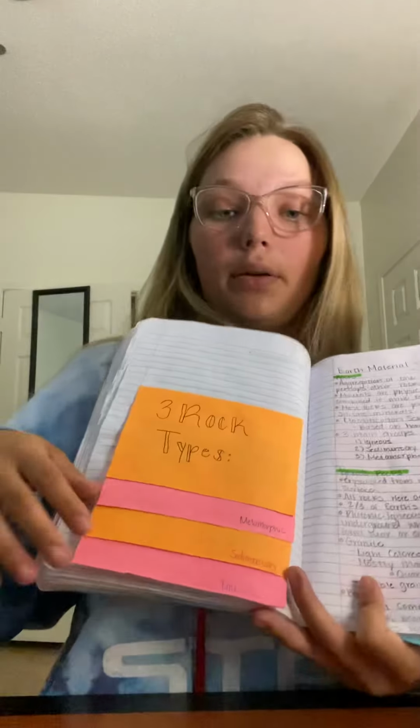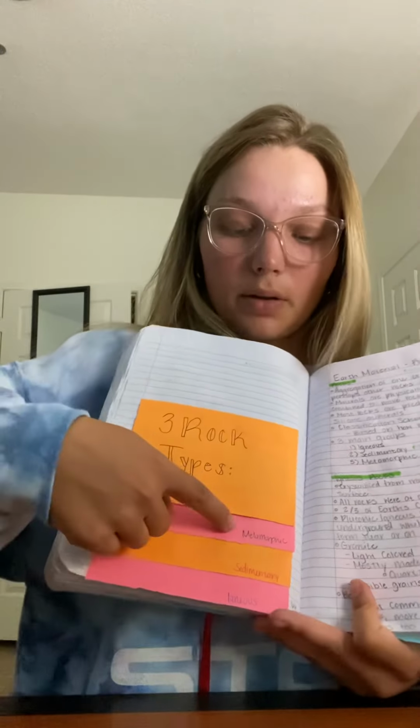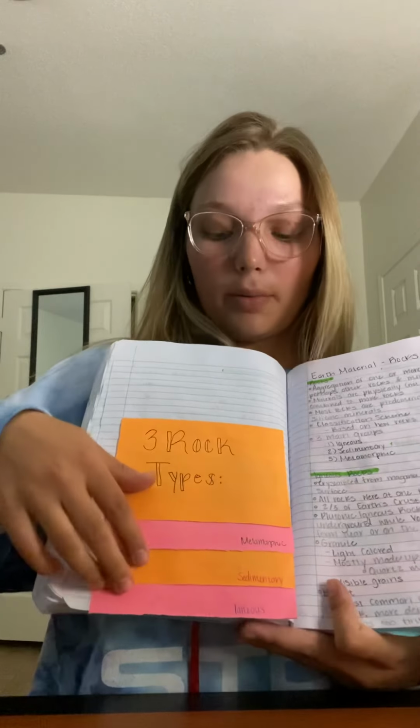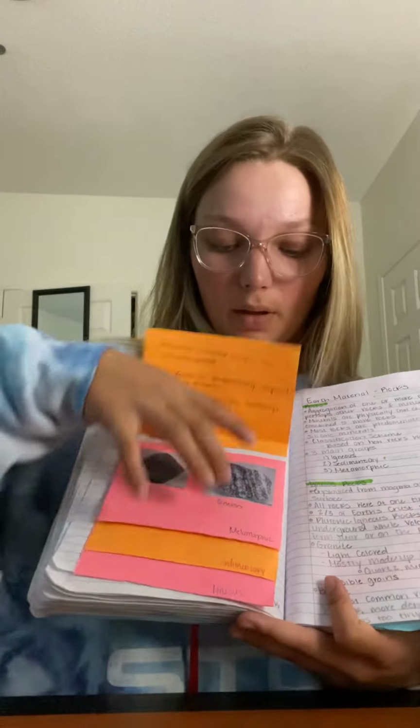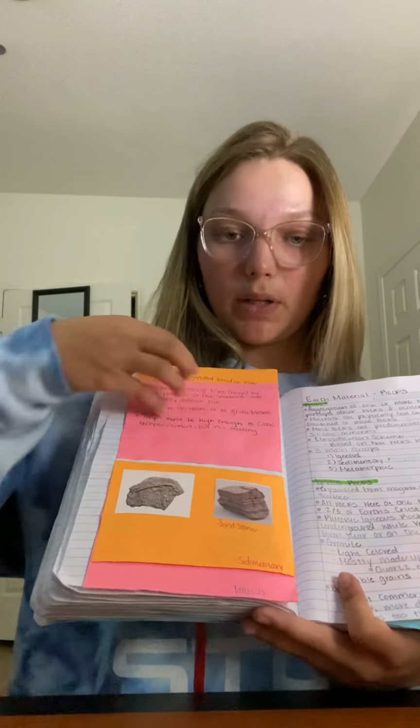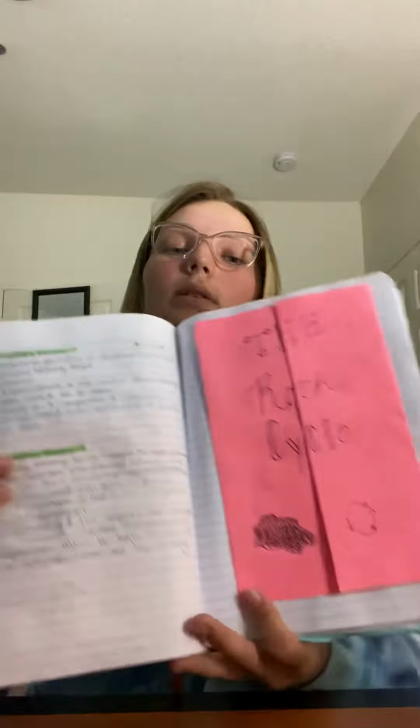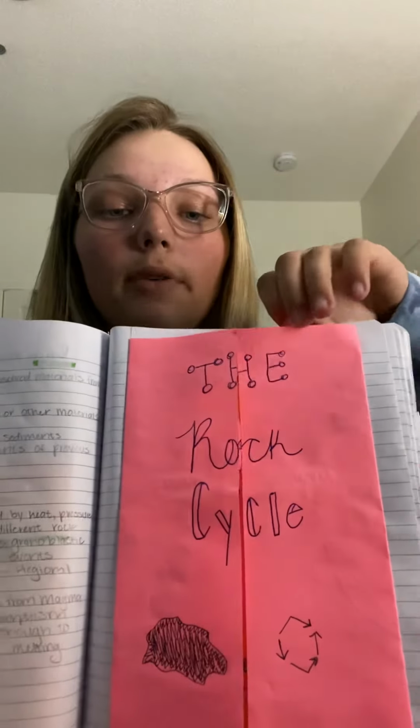This is my 3 rock types foldable. It's got the names of them right here on the bottom of the tab, and then whenever you lift it up, it's got information, the picture, and then lift it up, information, the picture, information, the picture, okay. So, and then some more notes, and then this is my rock cycle foldable.